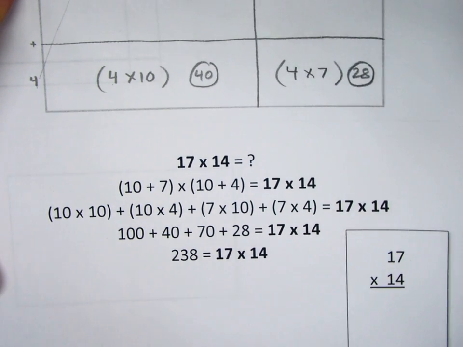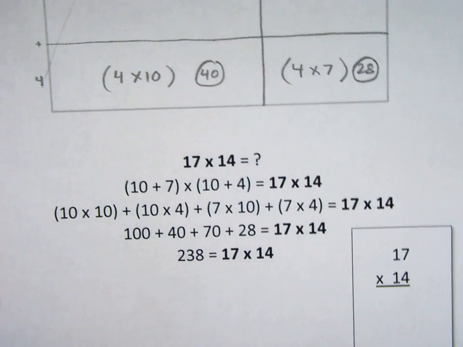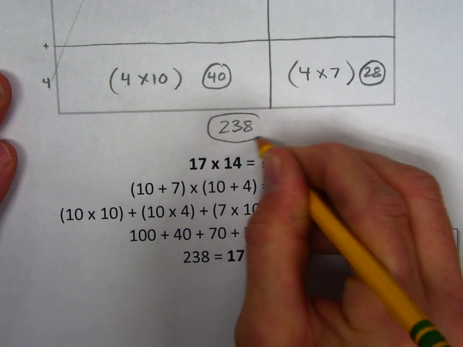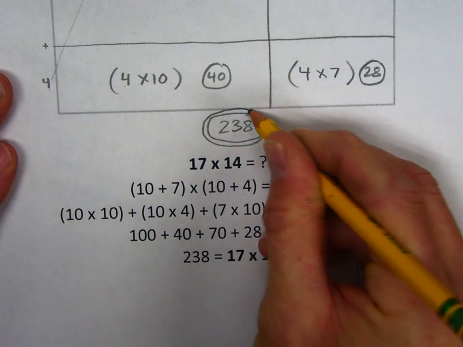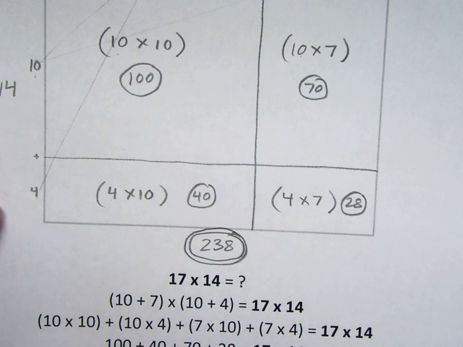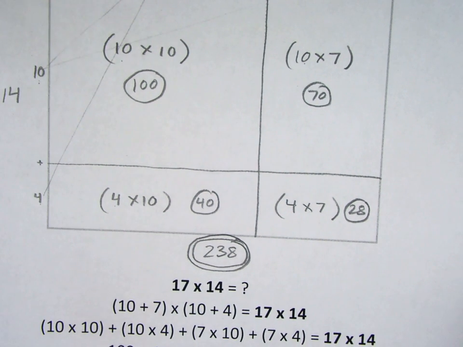Okay, so I'm going to write 238 here because that is the total, and I sometimes teach students to double circle it because it tells me that they see that this is the total product. Okay, so breaking this down here.